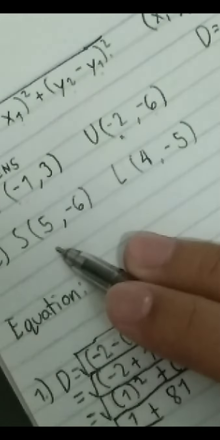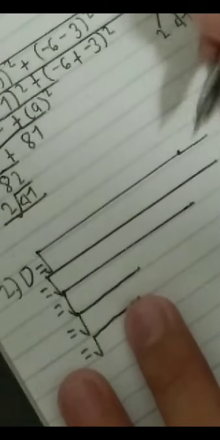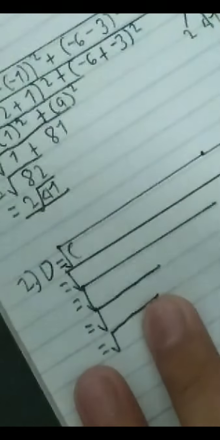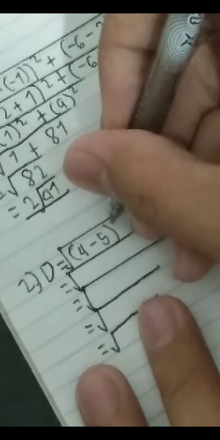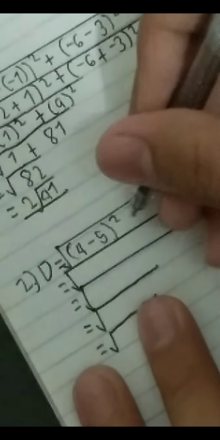Okay, so now let's go on number 2. So 4 is the x sub 2 and 5 is the x sub 1. So let's break them down. So quantity 4 minus 5, then squared, then plus.